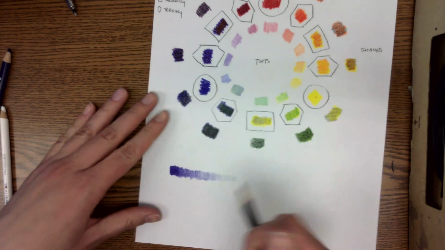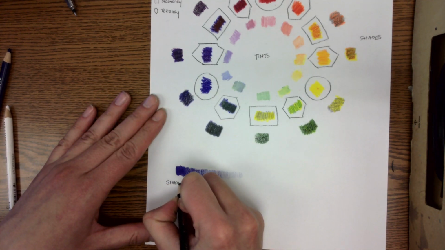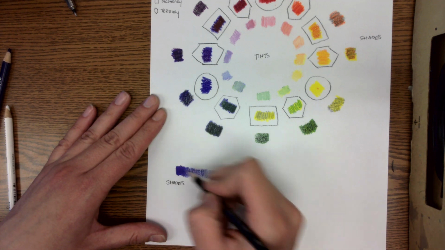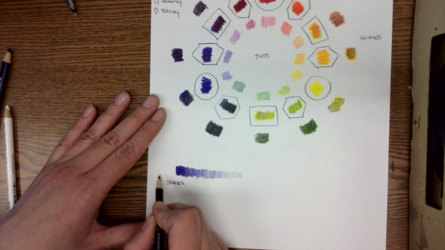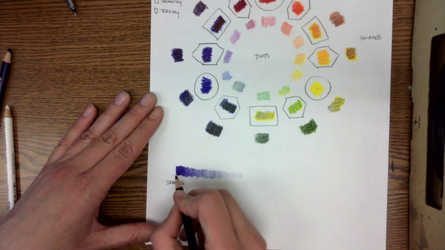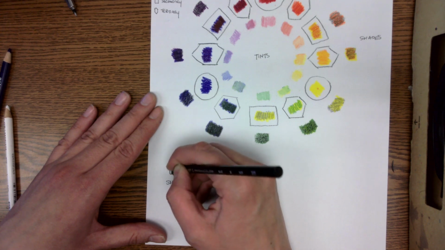So on this side, we're going to have shades. And what I want you to do right next to your darkest, whatever color of those 12 you chose, right next to the darkest your pencil went, make a swatch of the black.